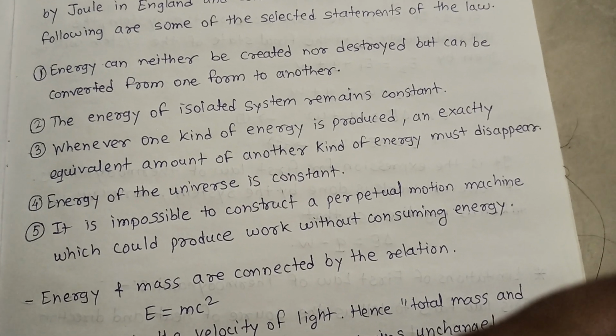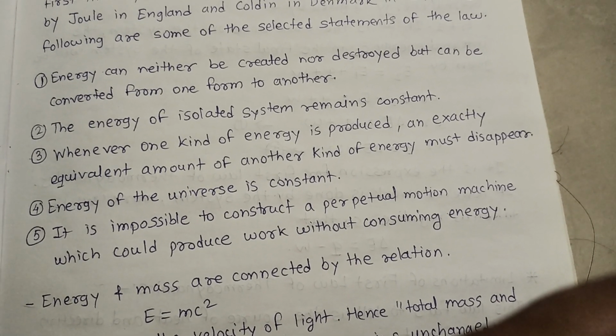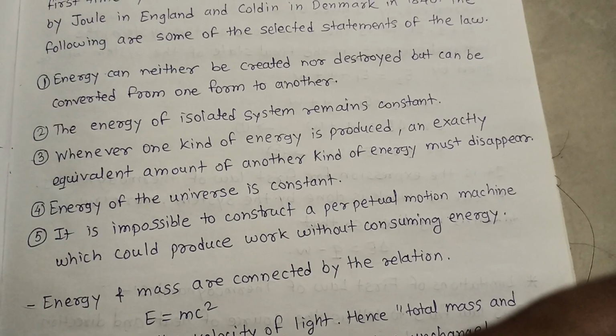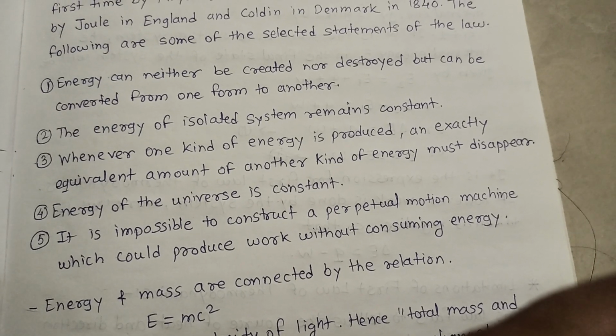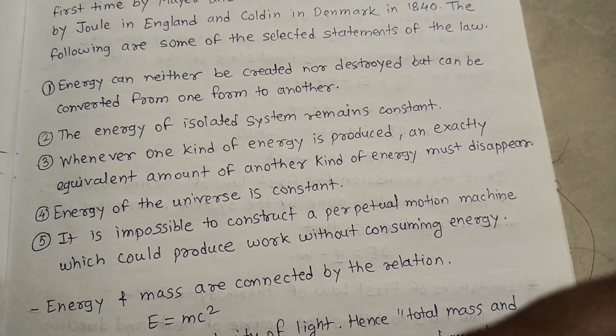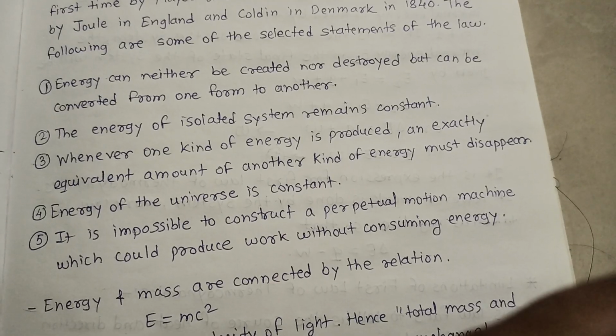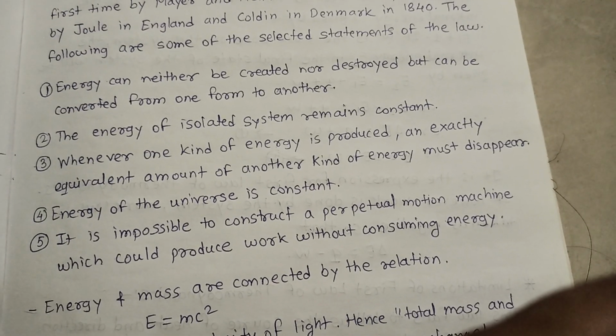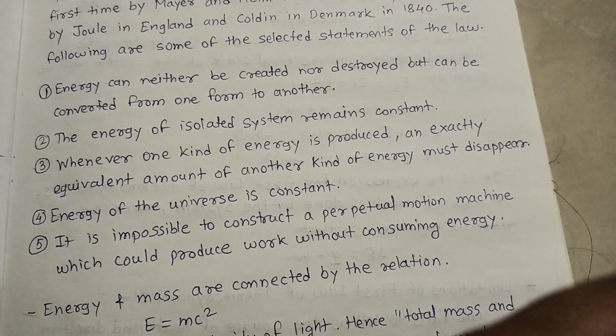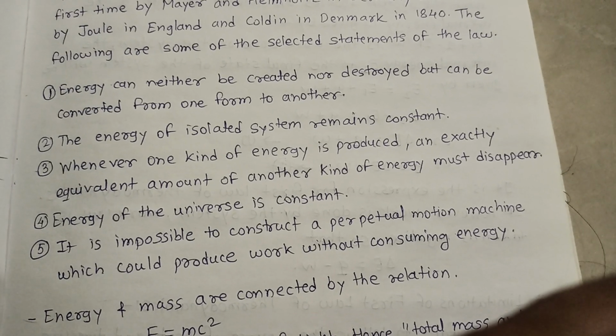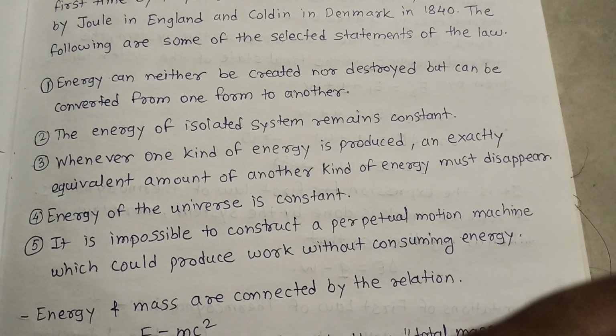Energy can neither be created nor destroyed, but can be converted from one form to another. The energy of an isolated system remains constant. Whenever one kind of energy is produced, an exactly equivalent amount of another kind of energy must disappear.